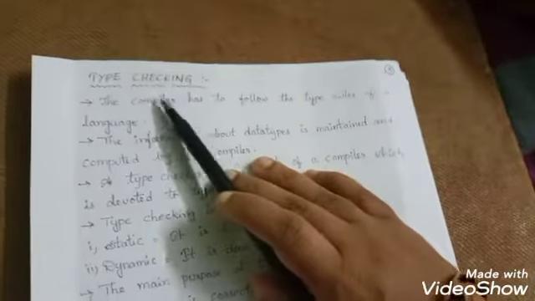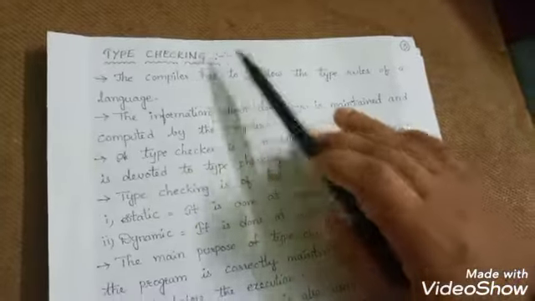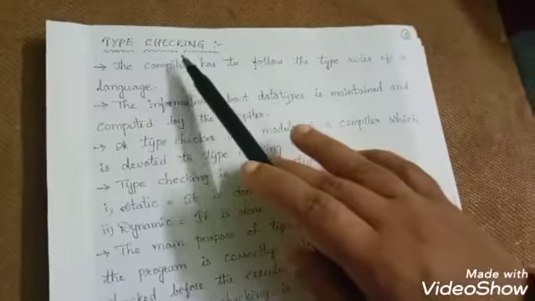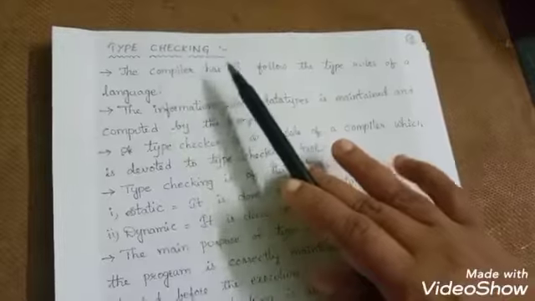Hello everyone. Today's topic is type checking. So here type checking is nothing but the data types are being checked.